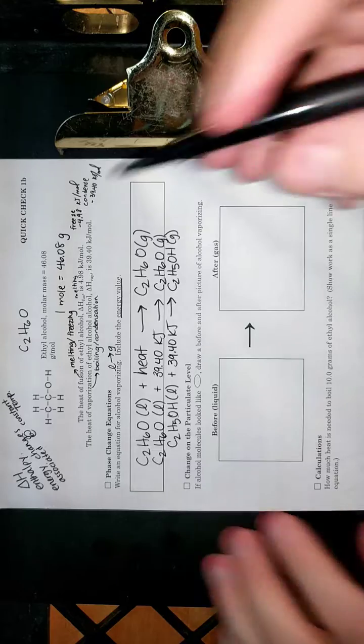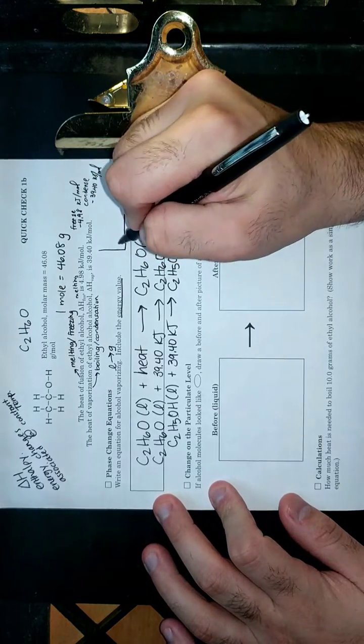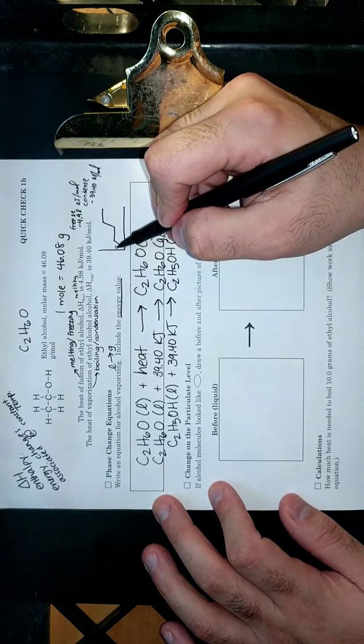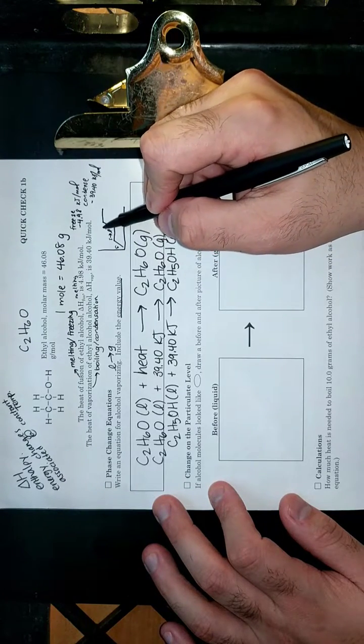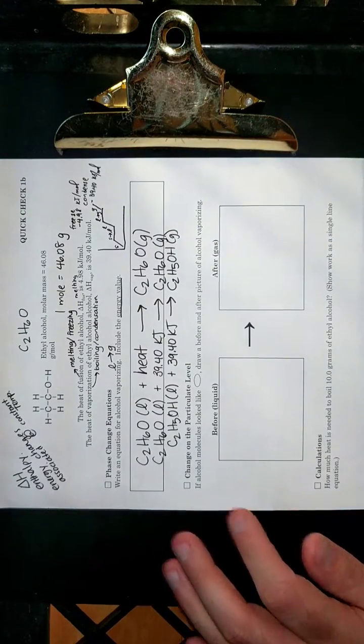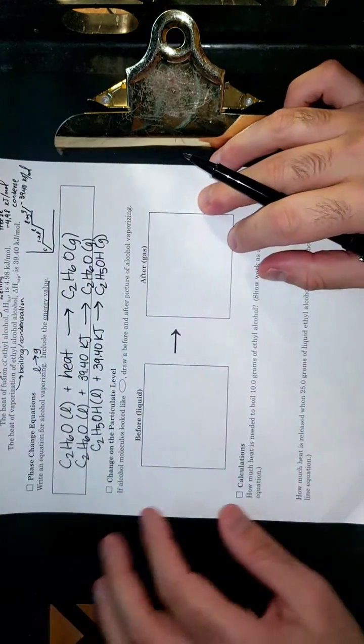But remember, if I'm going from solid to liquid, I need to add energy. If I'm going from liquid to gas, I need to add energy. Remember our heating curves from a long time ago? So solid to liquid, liquid to gas. Okay? All right. Now it says change on the particulate level.